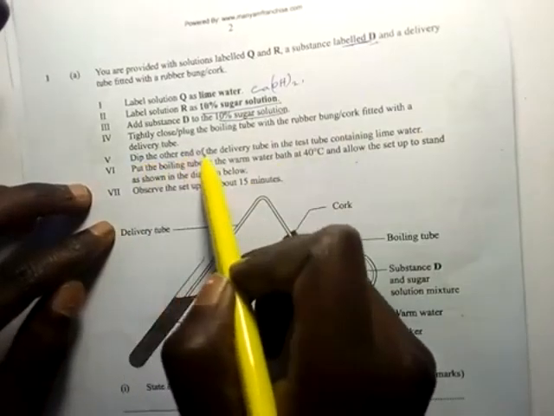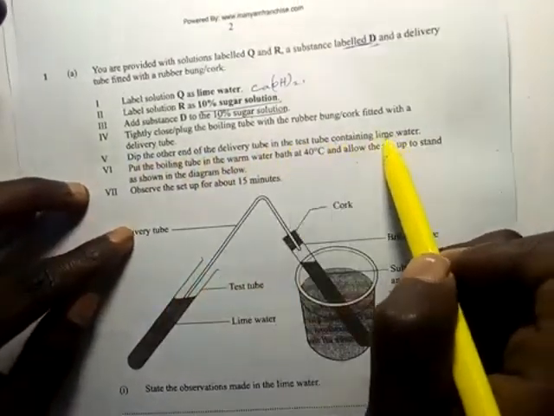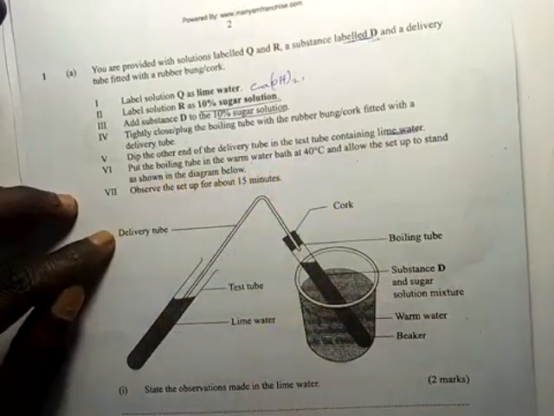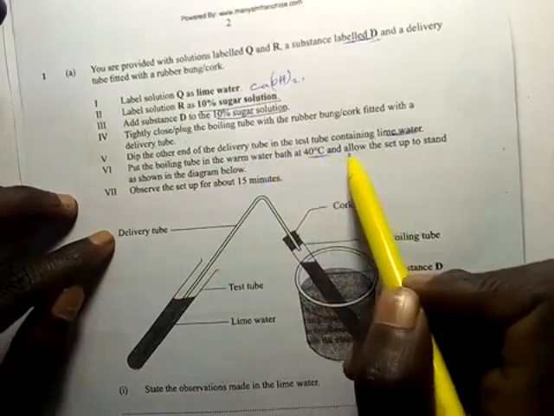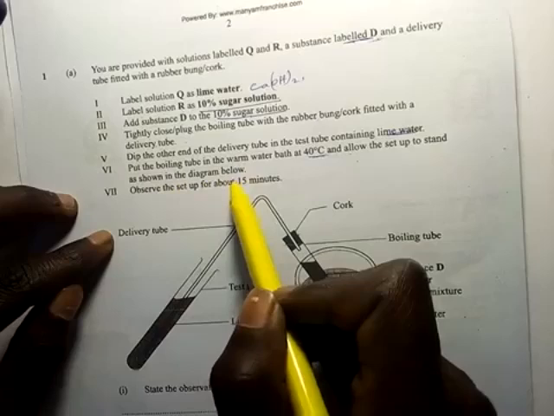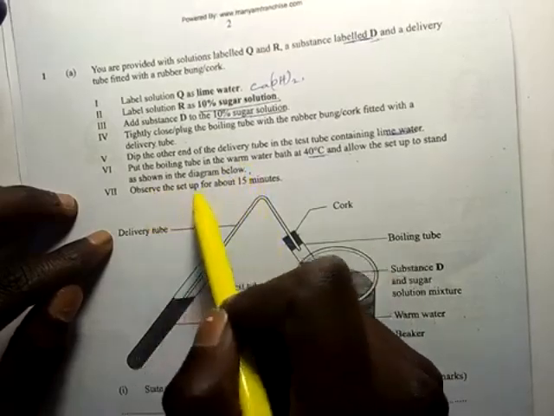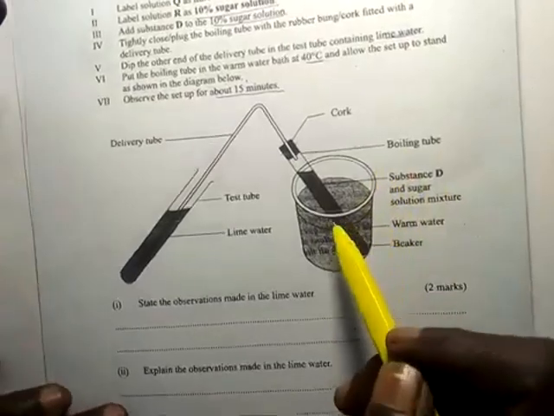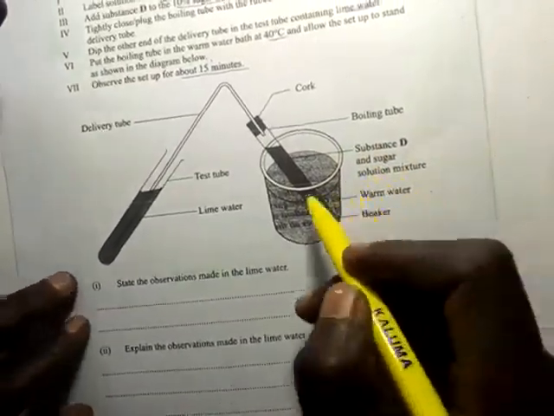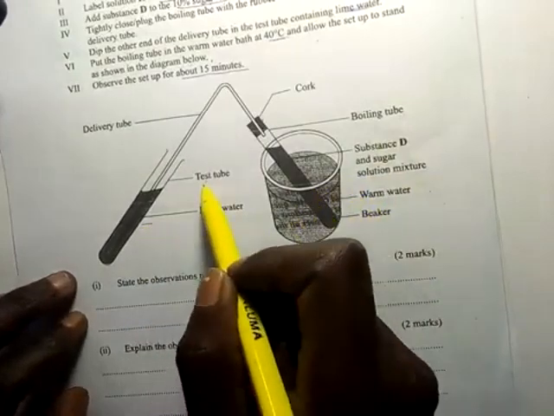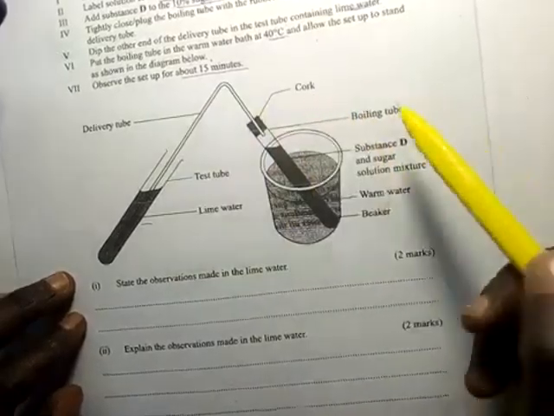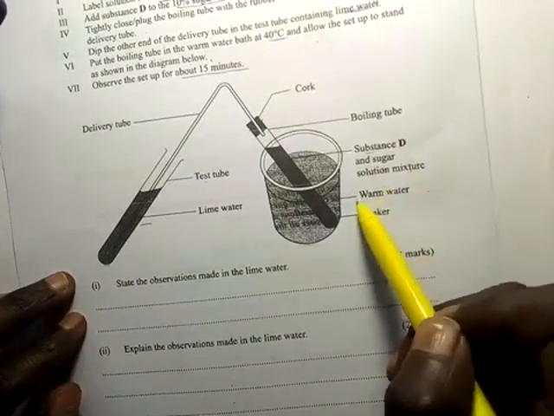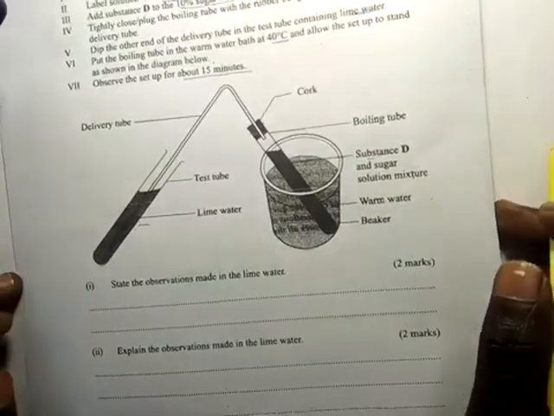And then dip the other end of the delivery tube into the test tube containing lime water. Put the boiling tube in the warm water bath at 40 degrees Celsius and allow the setup to stand as shown in the diagram below. Then observe the setup for about 15 minutes. Now the setup was looking like this. So you can see this is the lime water, the test tube, delivery tube, cork, substance D, and the sugar solution mixture under the water bath of 40 degrees Celsius.